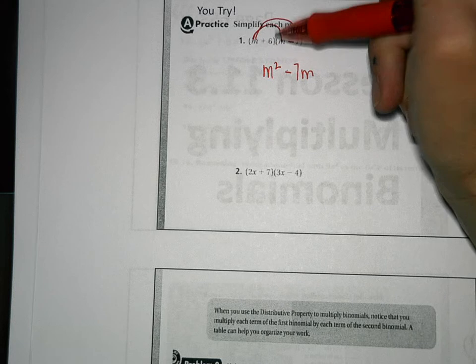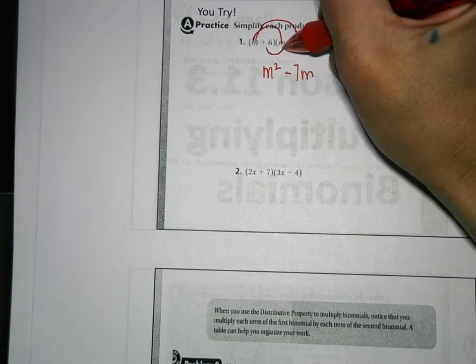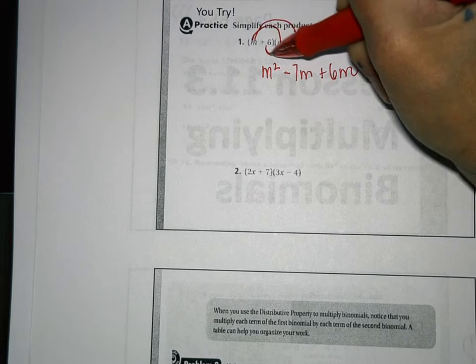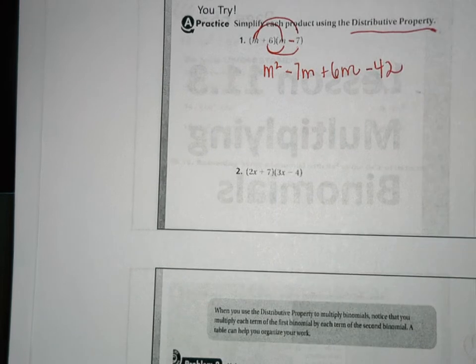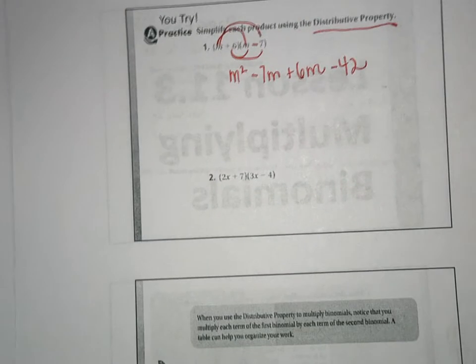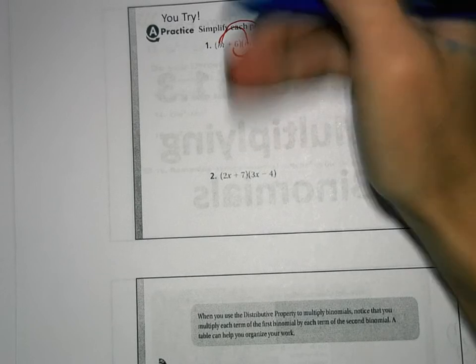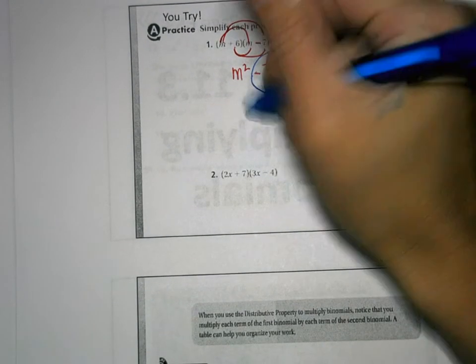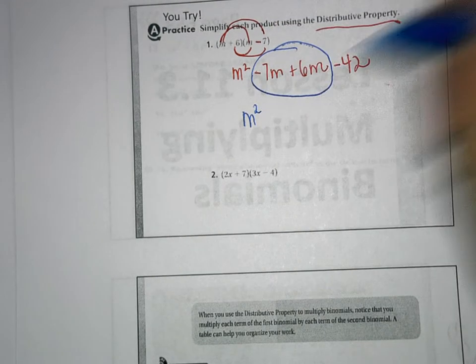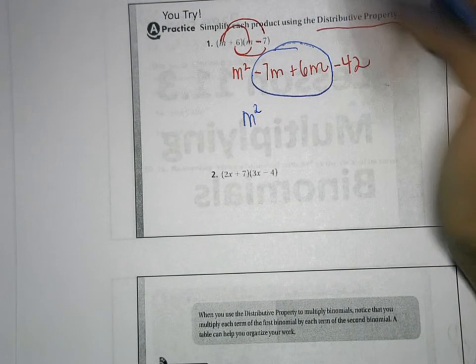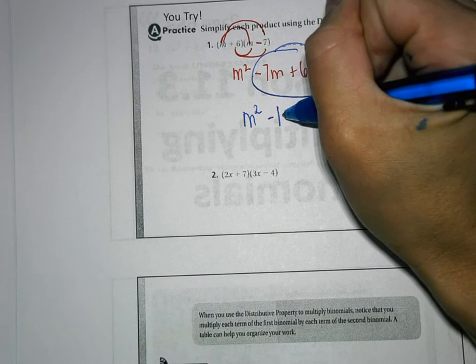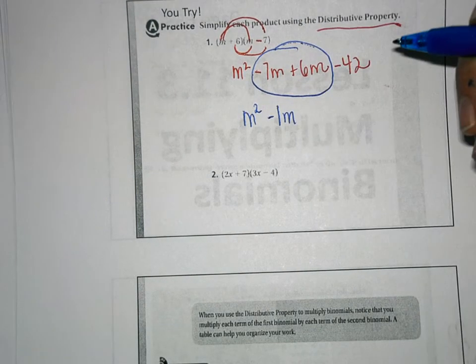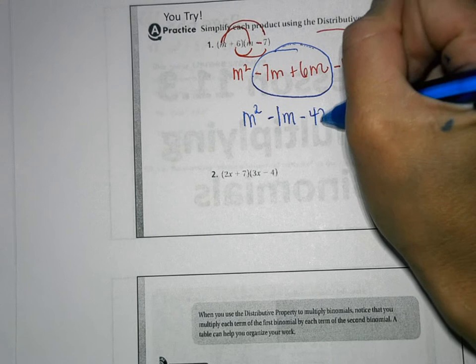Now I need to distribute this 6 through. 6 times m is a positive 6m. And 6 times negative 7 is negative 42. Then you need to find your like terms in the problem. You can see here that these are your like terms. And so we get m squared. Negative 7 and positive 6 makes negative 1m, or you could just put negative m, and then minus 42.